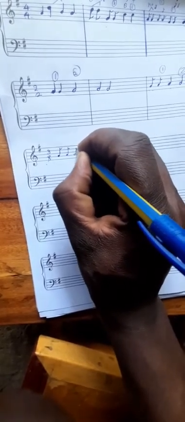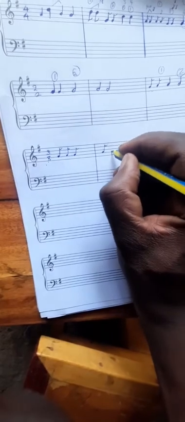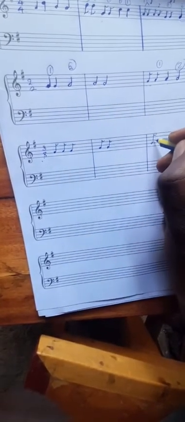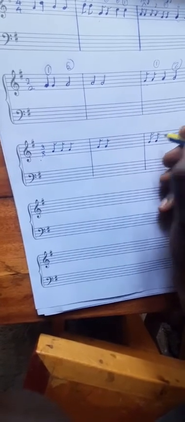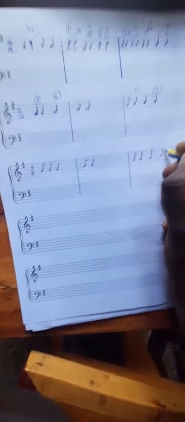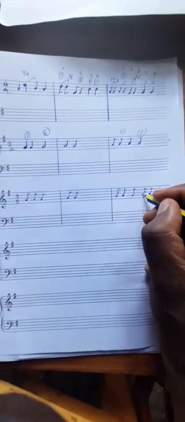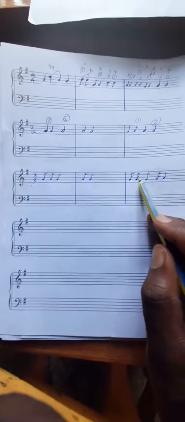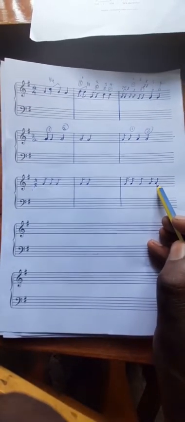In each measure we shall have 3 quavers. There we go. Now this is interesting. So there are 3. This one and this one make 1. The second one, this one makes 1. The third one. We are doing good.